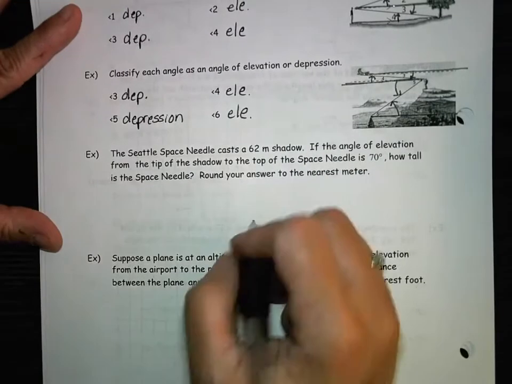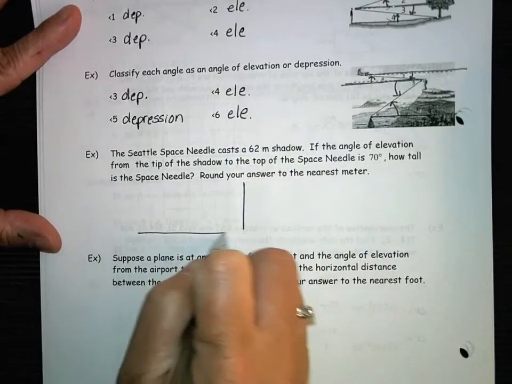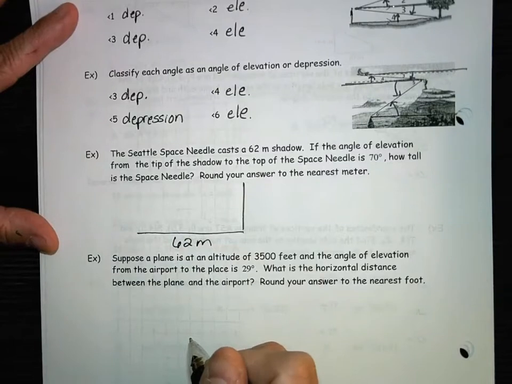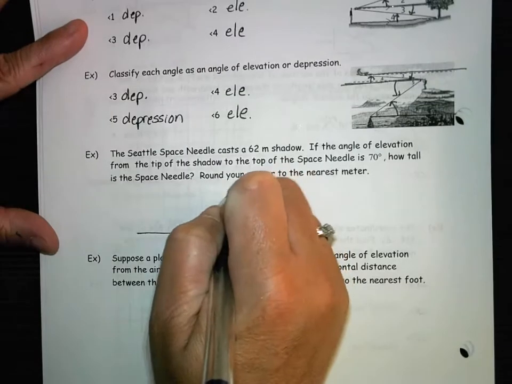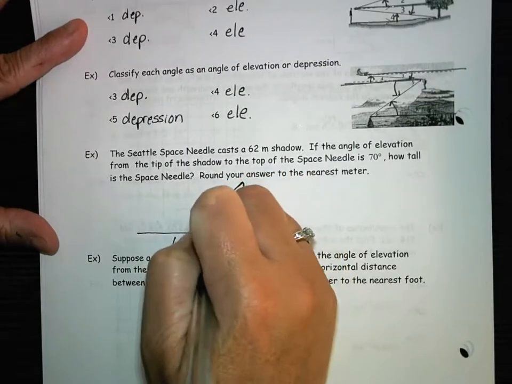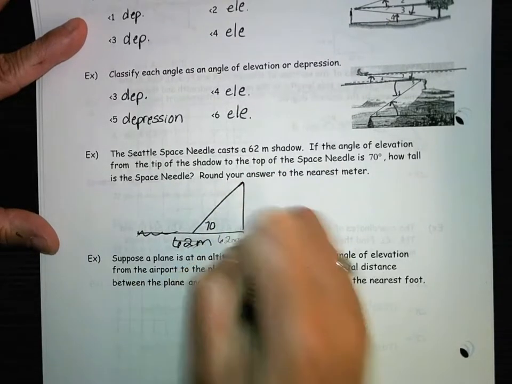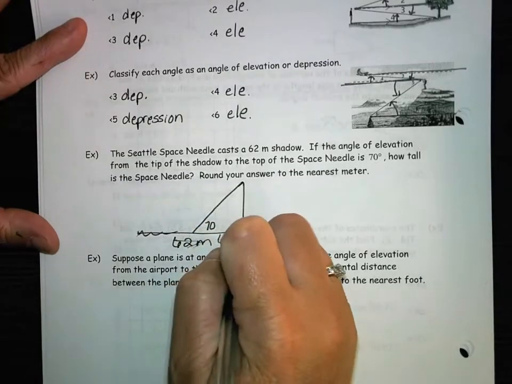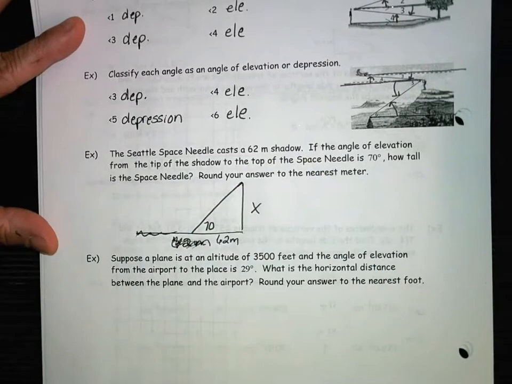Seattle Space Needle casts a shadow that is 62 meters. So here's the Space Needle, and I'm going to draw the shadow right here, 62 meters. Angle of elevation from the tip of the shadow to the top of the Space Needle is 70. Alright, I'm going to change this picture because it wasn't very accurate. So here's our shadow, 62 meters. And the question is, based on that information, how tall is the Space Needle?